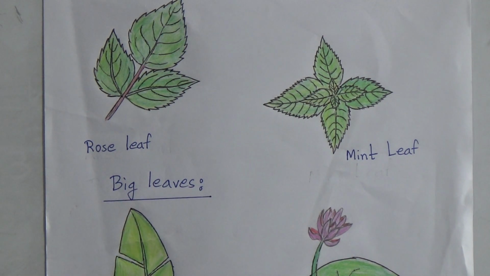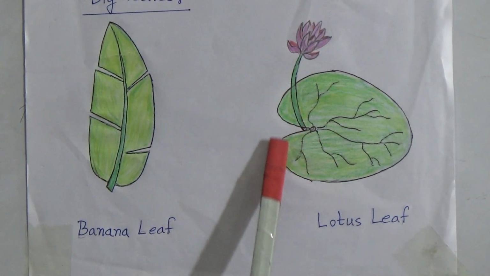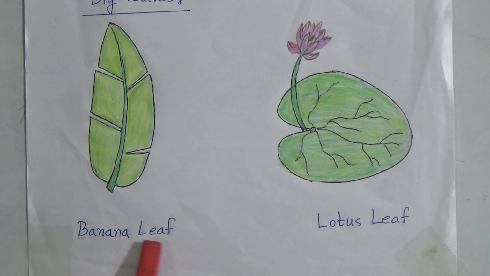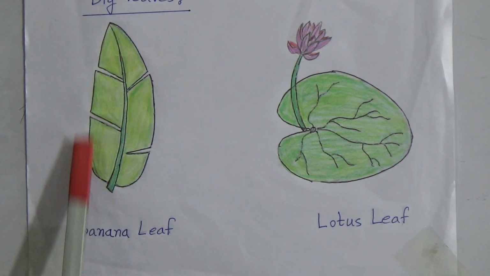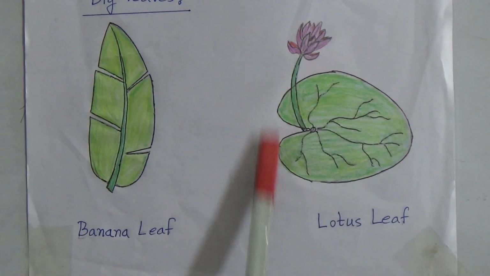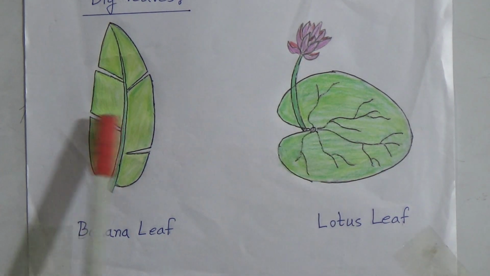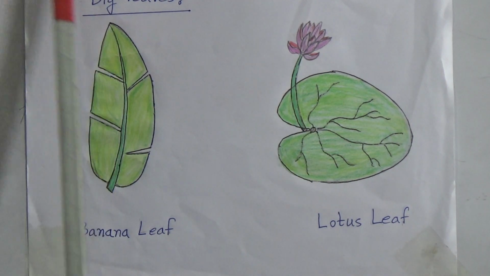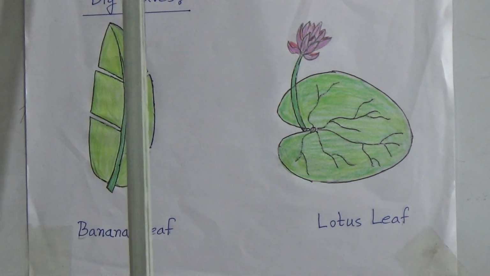Under big leaves I have drawn a banana leaf. You will draw this leaf and you have to color this also. And here I have drawn a lotus leaf. Here is the lotus leaf. You will draw these leaves and color them, and you have to write the name of these leaves. This one is banana leaf and this one is lotus leaf, and these two leaves are big leaves. They are big leaves, and rose leaves, mint leaves, they are small leaves.